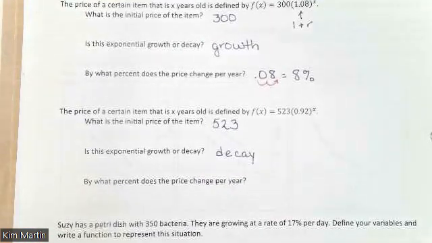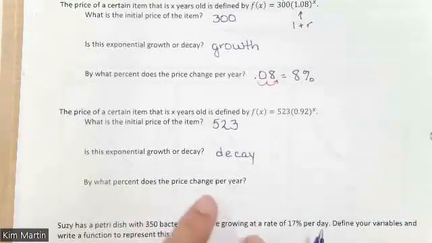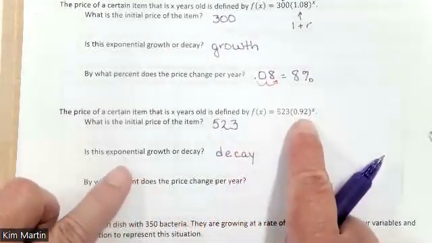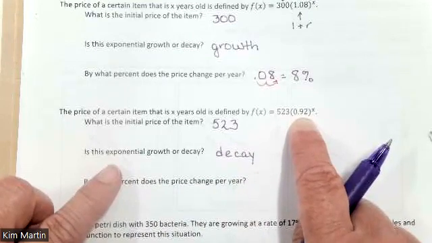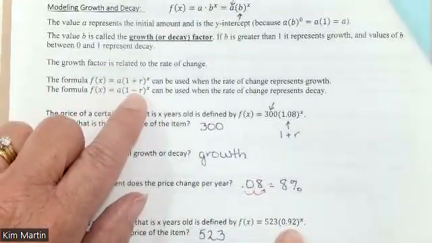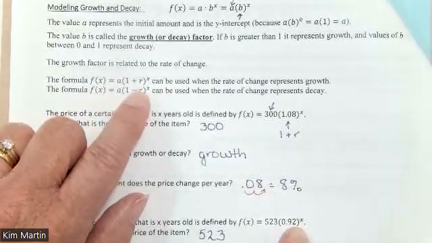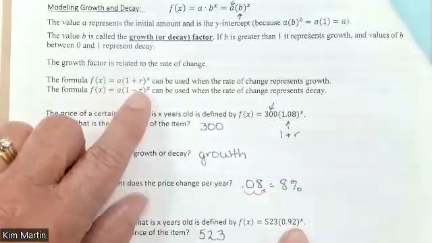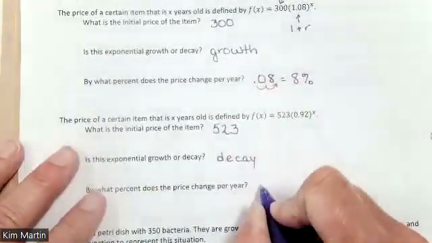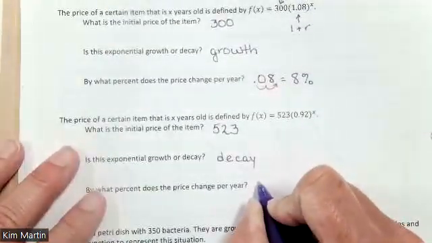It's still 8%, because it's below this. It was a decay because this was between 0 and 1, right? And remember, it's 1 minus this, or this minus the 1, yeah, 1 minus this, is how you'd figure it out. And that's where you get 0.8%.